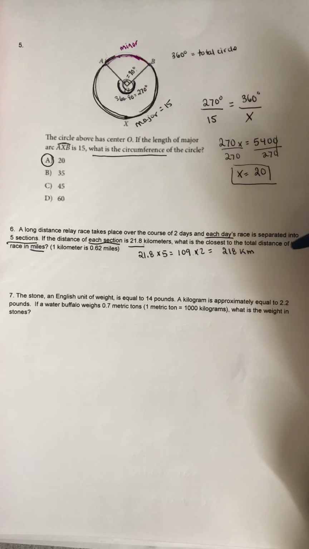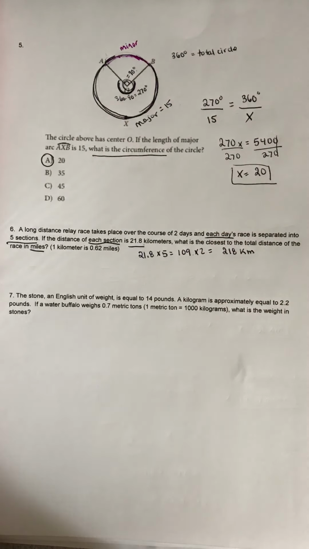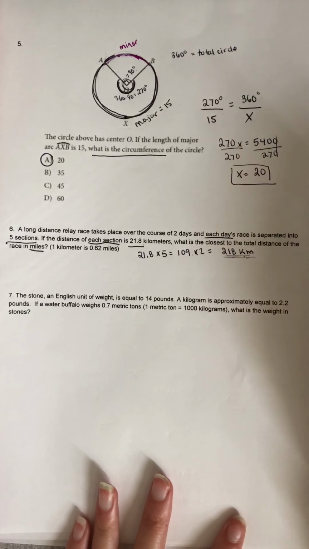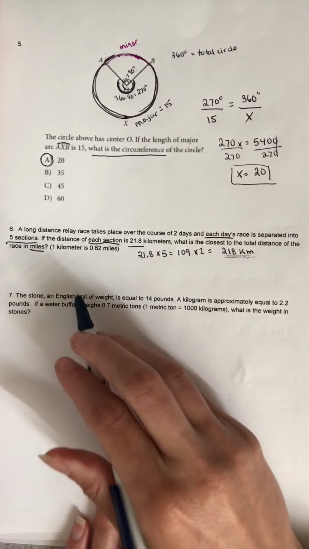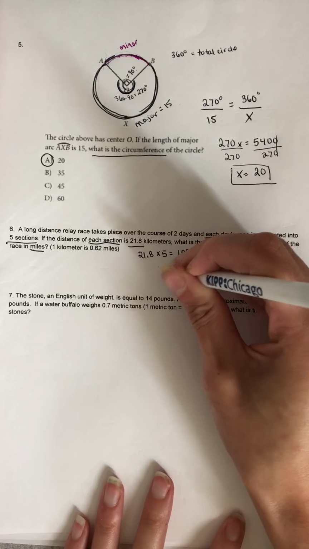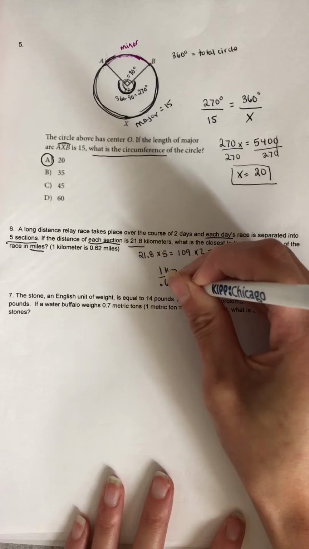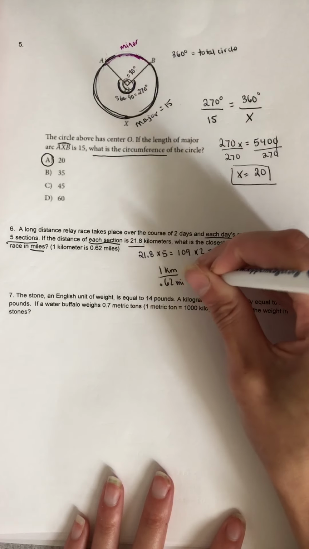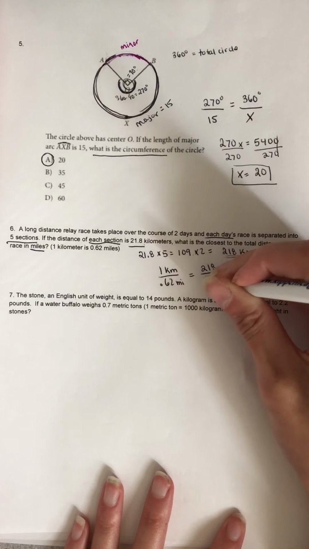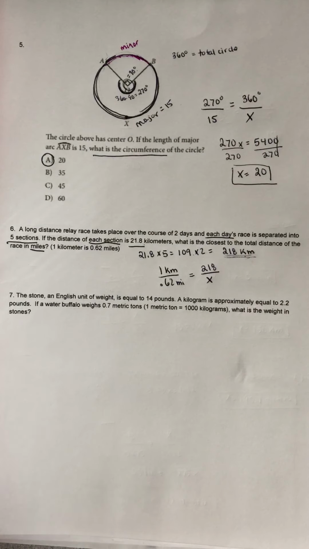What is the closest to the total distance of the race in miles? So now we know we need to figure out how many miles this is. So the ratio that we do know is 1 kilometer is to 0.62 miles. And now we know we have 218 kilometers, and we want to figure out how many miles that is.